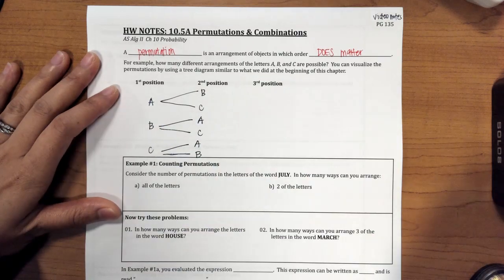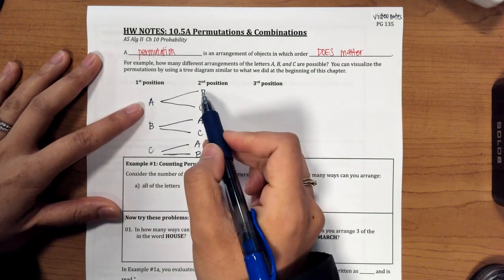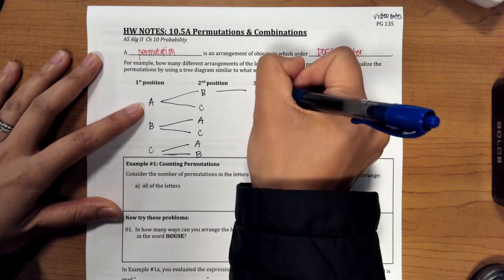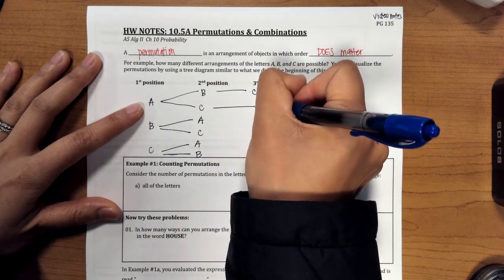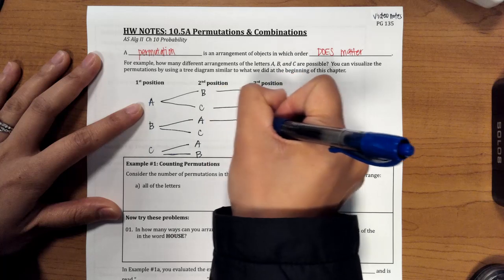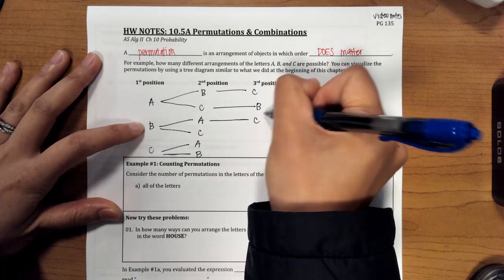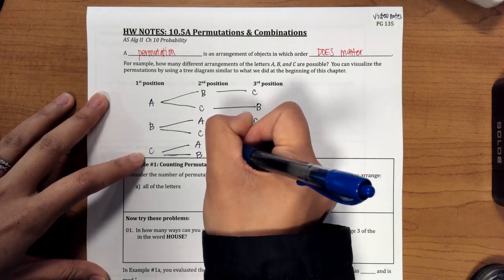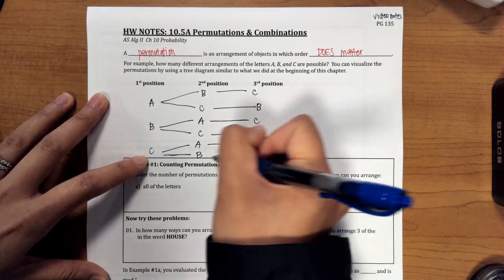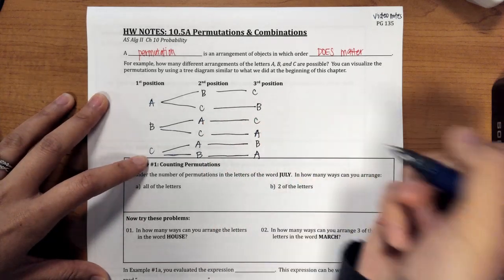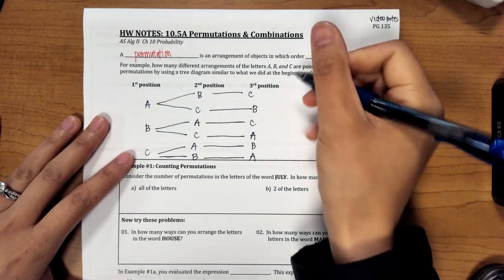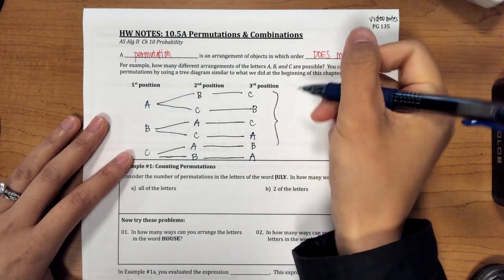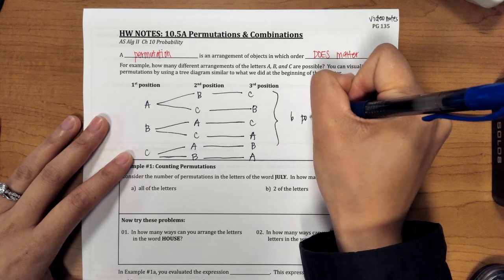So far, so good? If I choose A and B, then my last option is only C, right? So you'll see, based on this, there are 6 possible outcomes.